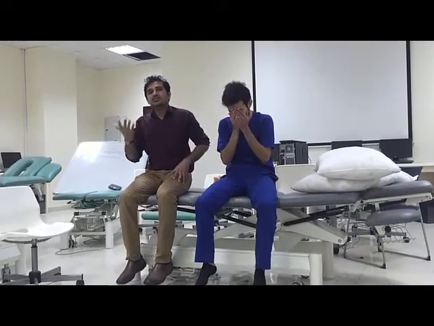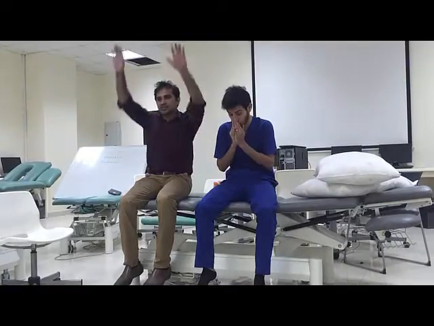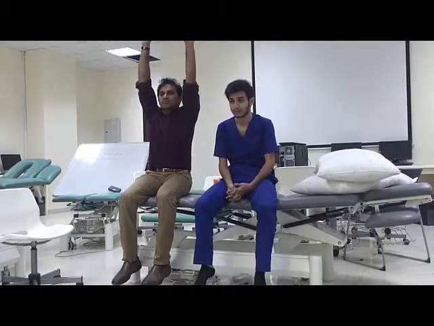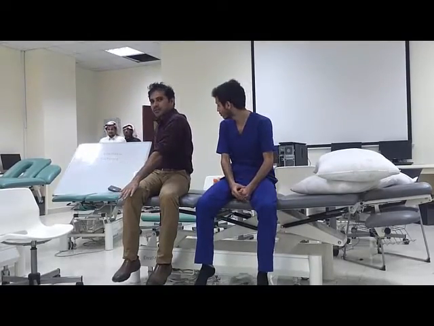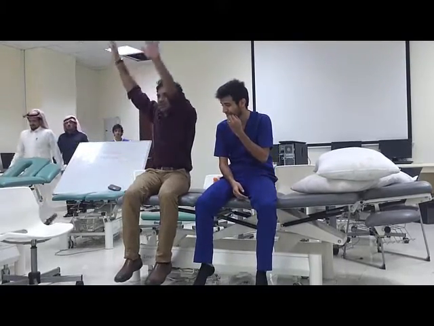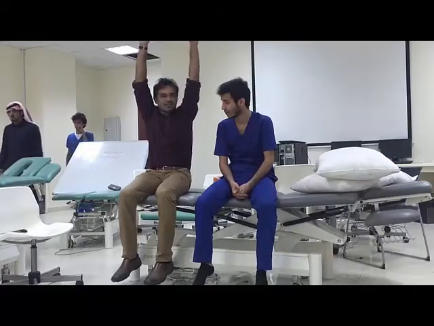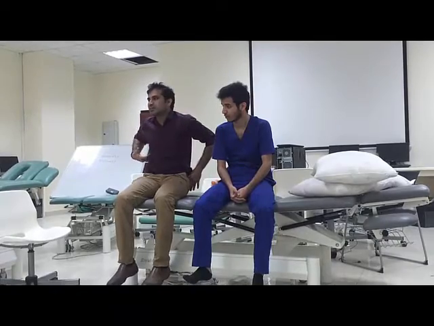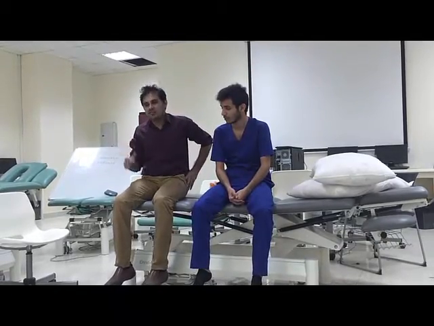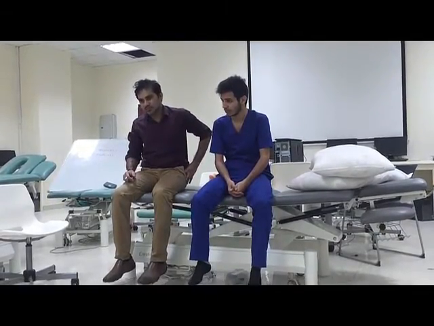The same thing, trunk rotations are very, very important. Keep your hands up, take a deep breath and exhale. Understand what I'm talking? And take your hands up. Okay, the same thing, rotate towards the left. So trunk rotations and stretching are very, very important.